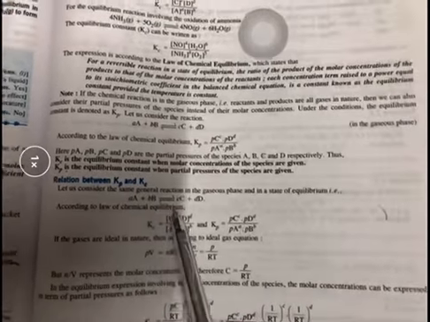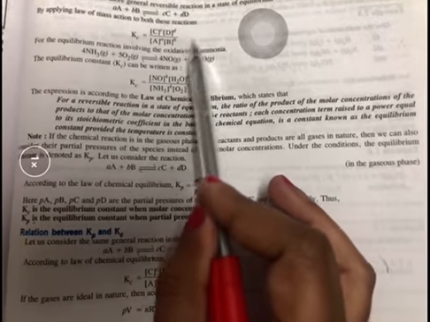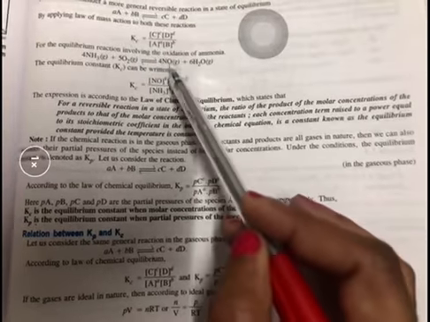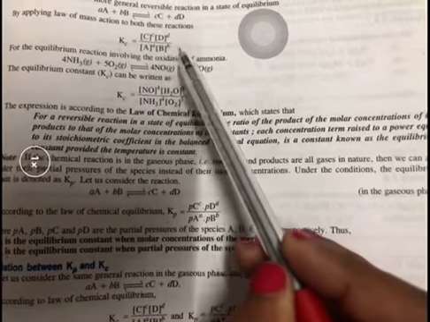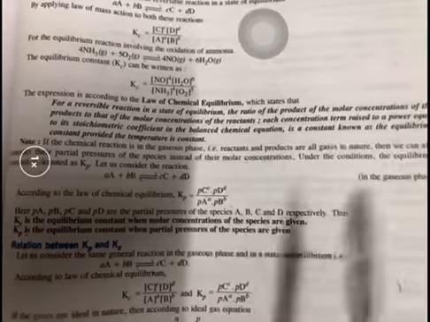In our last lecture, we discussed up to this expression, that is, the equilibrium constant in terms of molar concentration, and how we can write it for this general reaction. Clear?